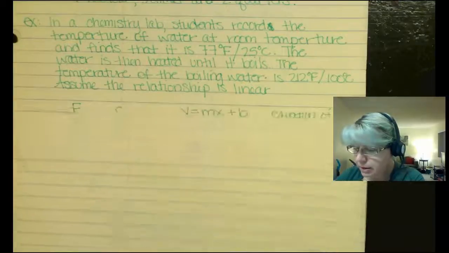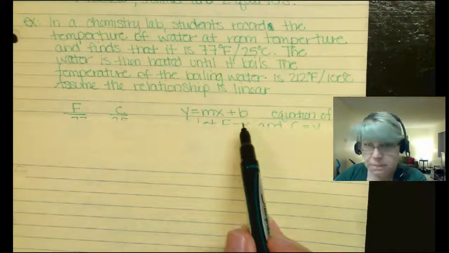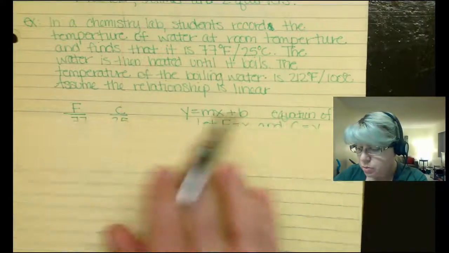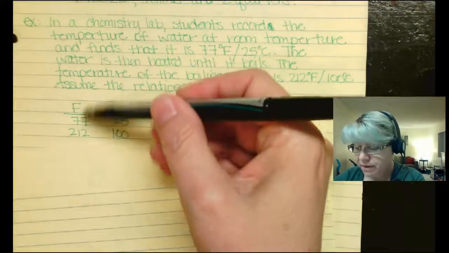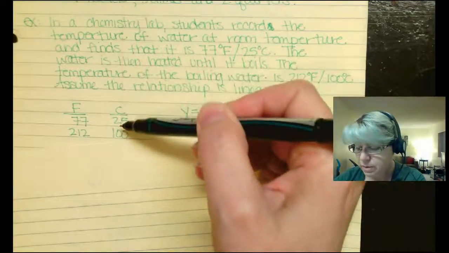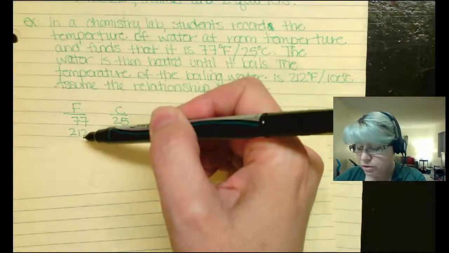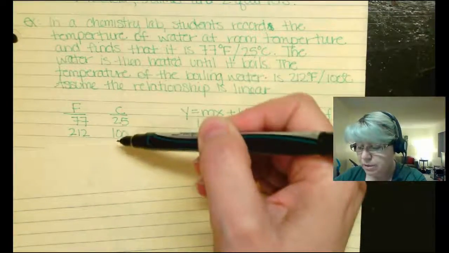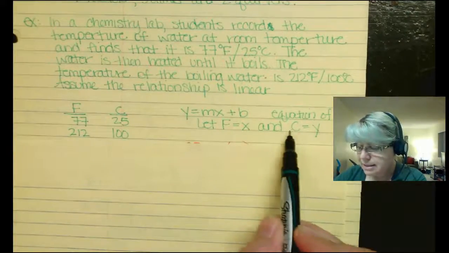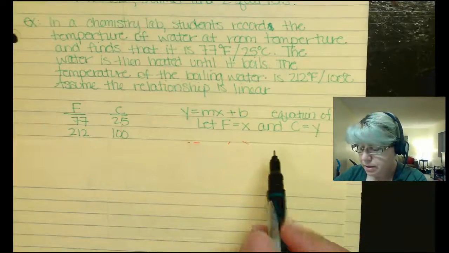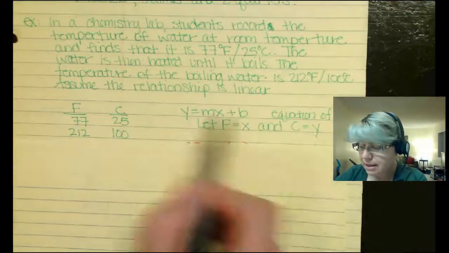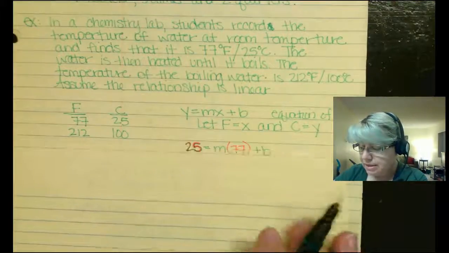When I say linear, I mean y equals mx plus b, like the equation of a line. I just wrote up a little table right here, the Fahrenheit and Celsius. When it was 77 Fahrenheit, it was 25 Celsius. When it was 212 Fahrenheit, it was 100 degrees Celsius. Let's let F equal x and C equal y. If that's the case, I'm going to plug in F for x and C for y.